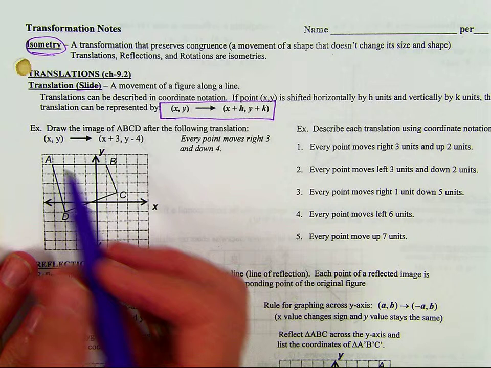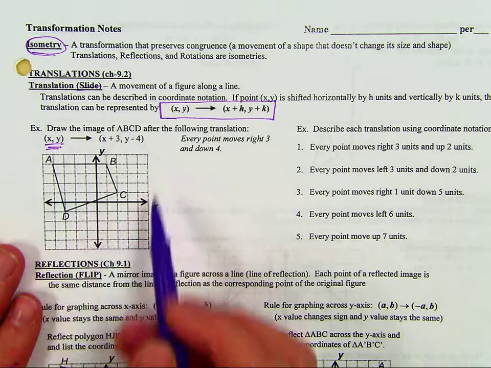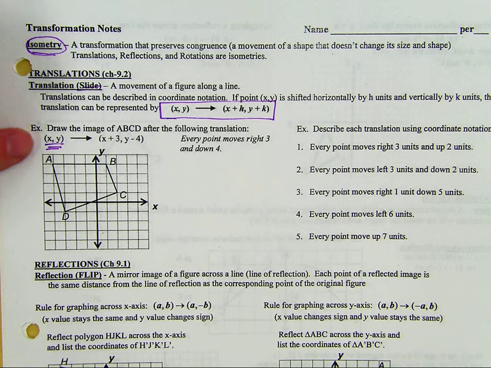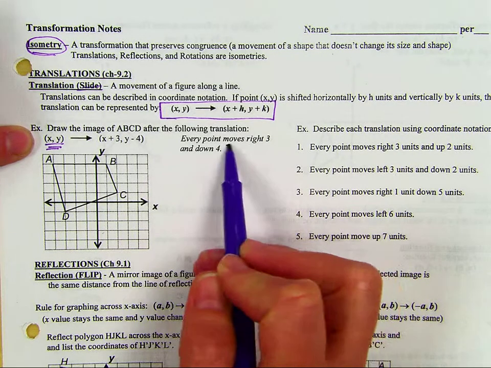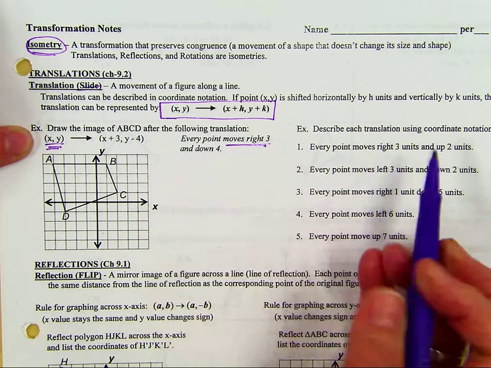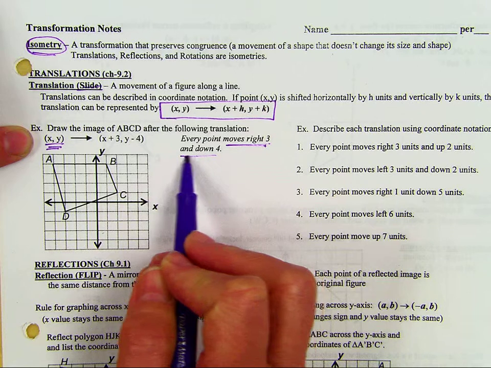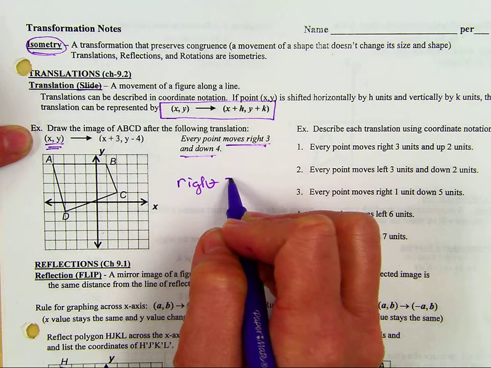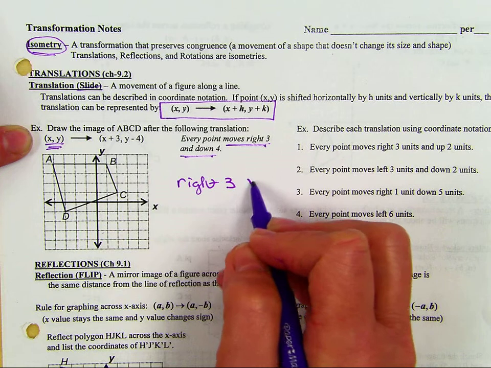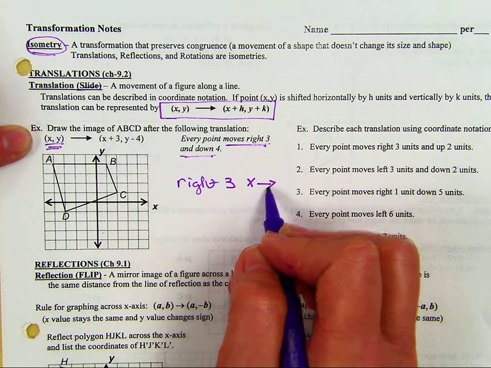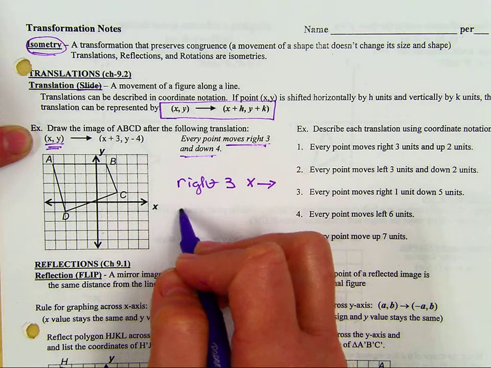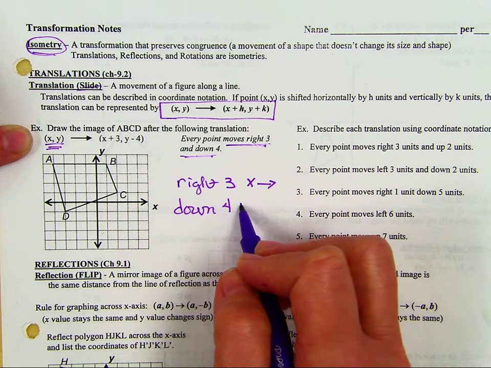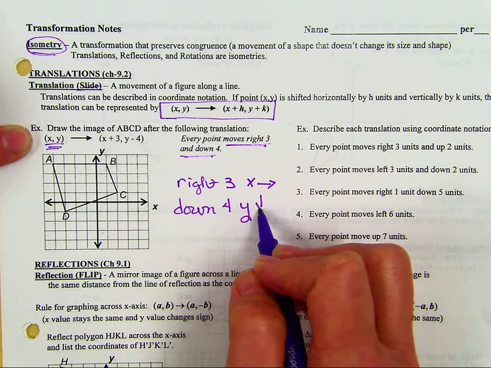So if you look at your example right here, it says for this translation, we're going to take every point and we're going to move it right 3 and we're going to move it down 4. So remember when we say right 3, that is the X in this direction. When we say down 4, that is in the Y direction this way.